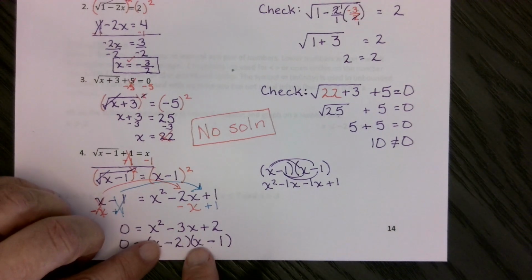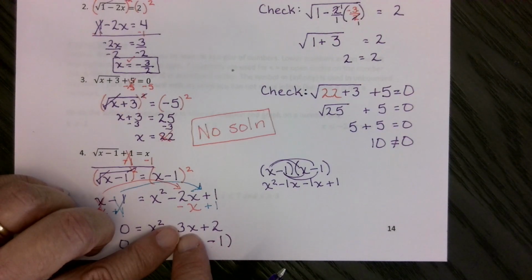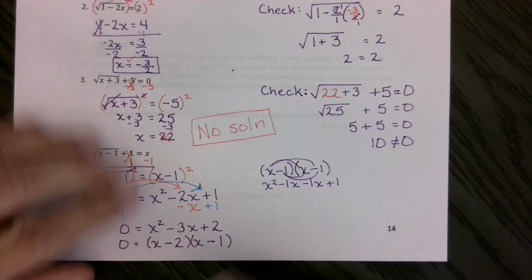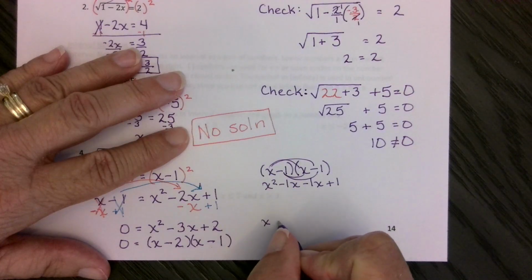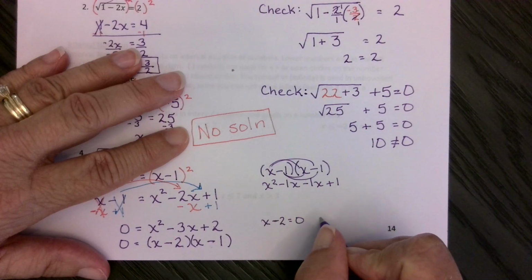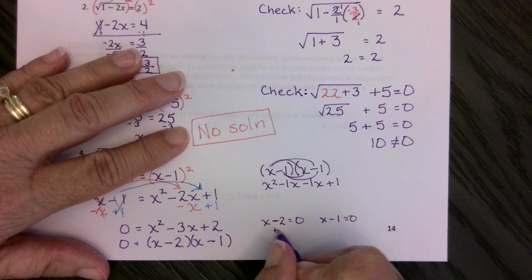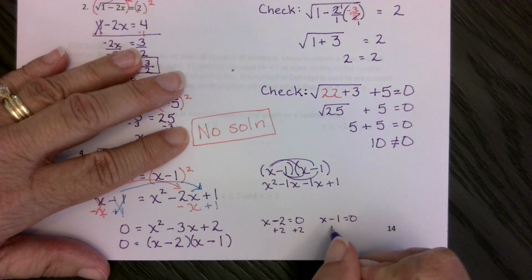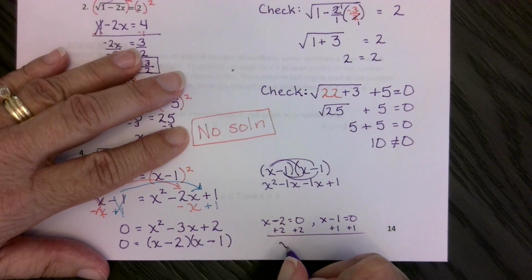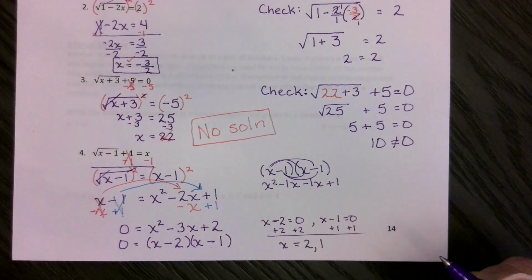Check it using FOIL. x squared, negative 1x, negative 2x is negative 3x, and negative 2 times a negative 1 is positive 2. Now, take x minus 2, set it equal to 0, and take x minus 1, set it equal to 0. So we're going to add 2 here, and add 1 here. I get x is equal to 2 here, and I get x is equal to 1 here.